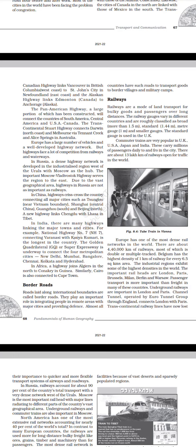The Pan American Highway, a large portion of which has been constructed, will connect the countries of South America, Central America, and USA, Canada. The Trans-Continental Stuart Highway connects Darwin on the north coast and Melbourne via Tennant Creek and Alice Springs in Australia.